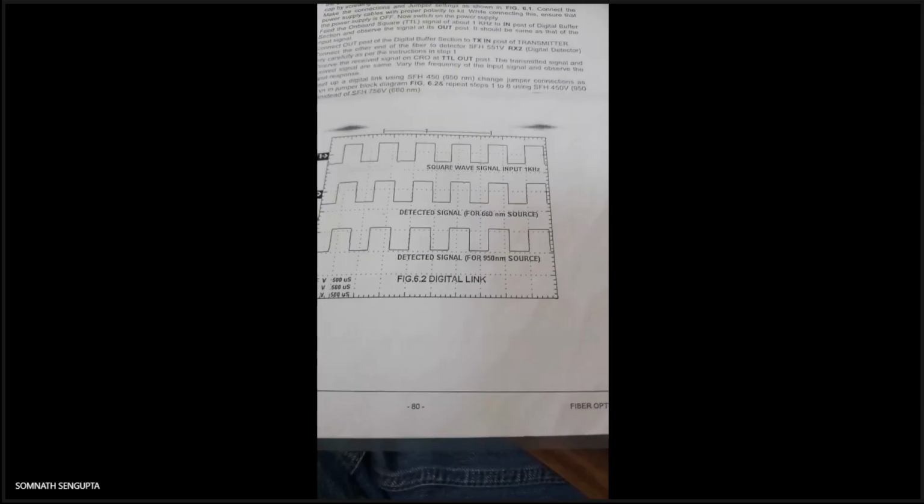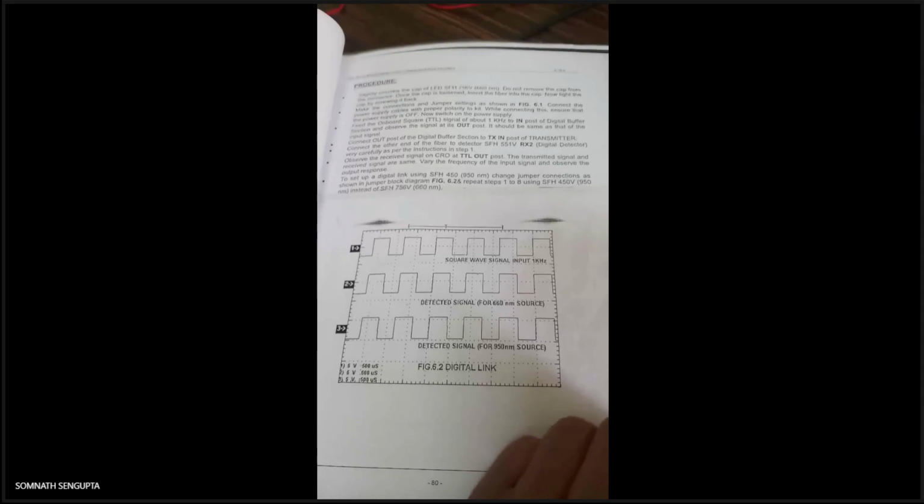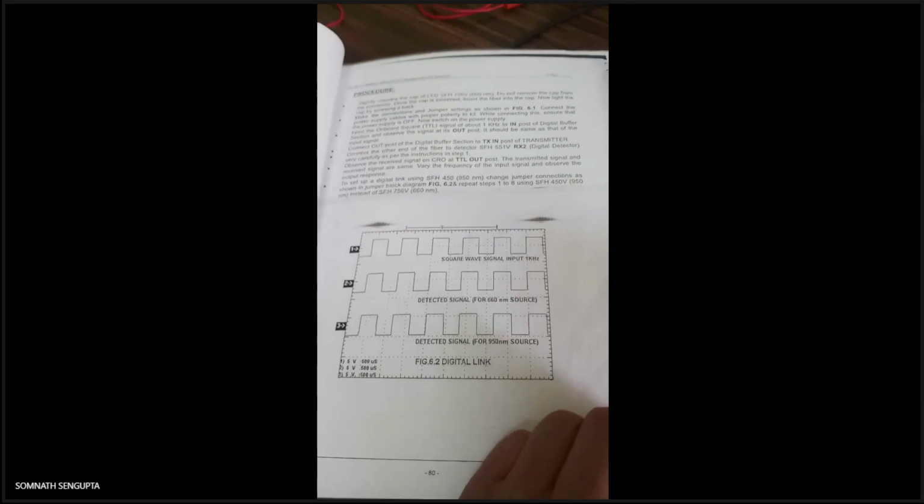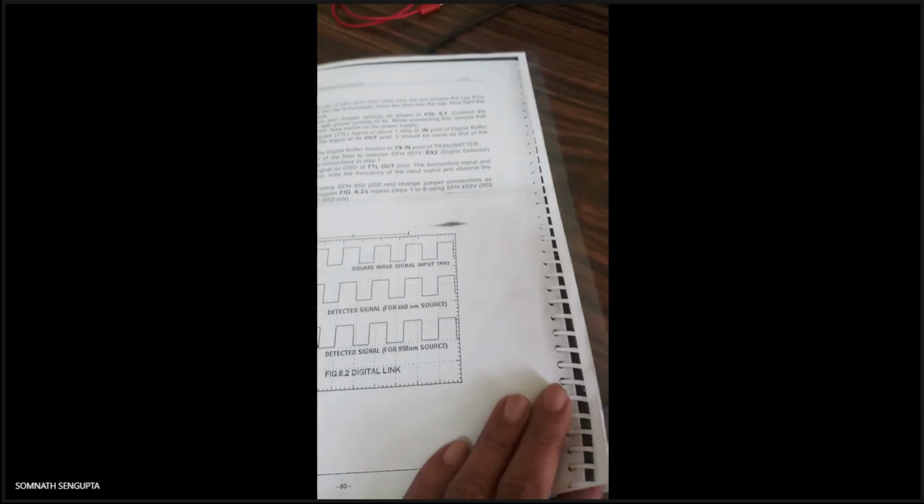For square waves, high frequencies generally do not come out very good, since the TTL signal generator is not very good for high frequencies. So let us keep it at 1 kilohertz, 5 kilohertz, 50 kilohertz and 100 kilohertz. These 4 readings I will show you.